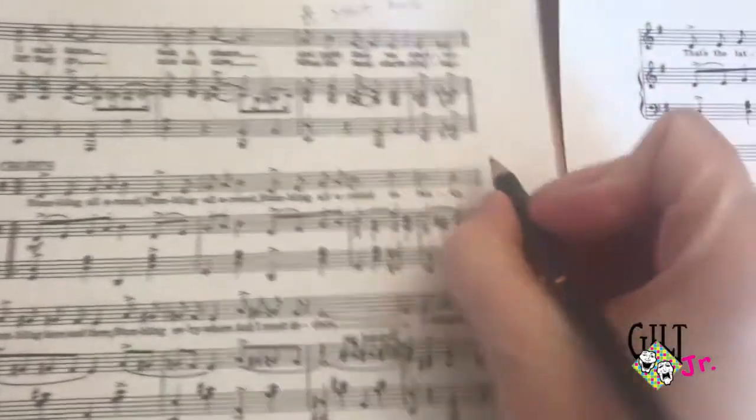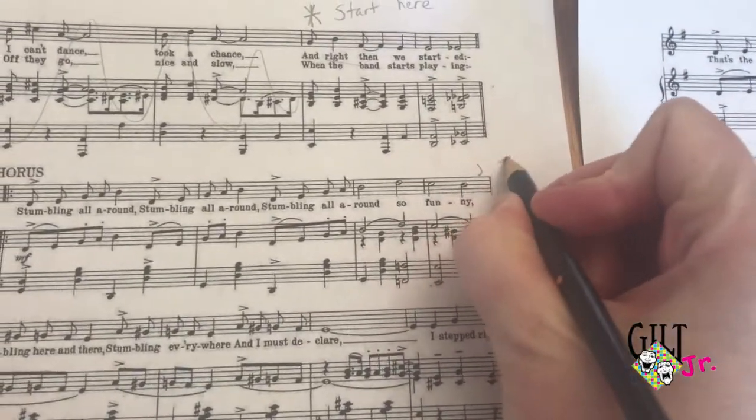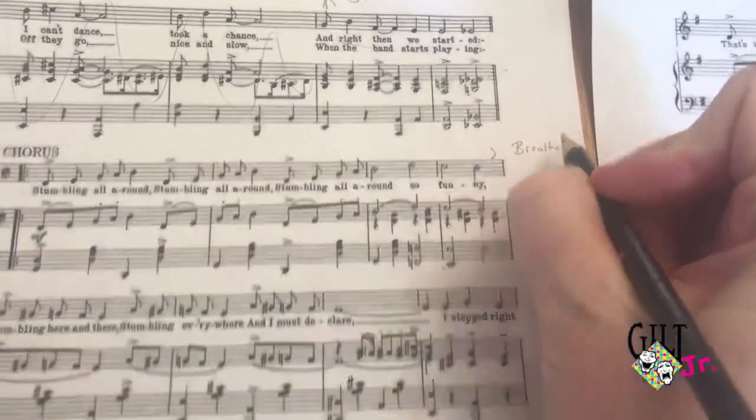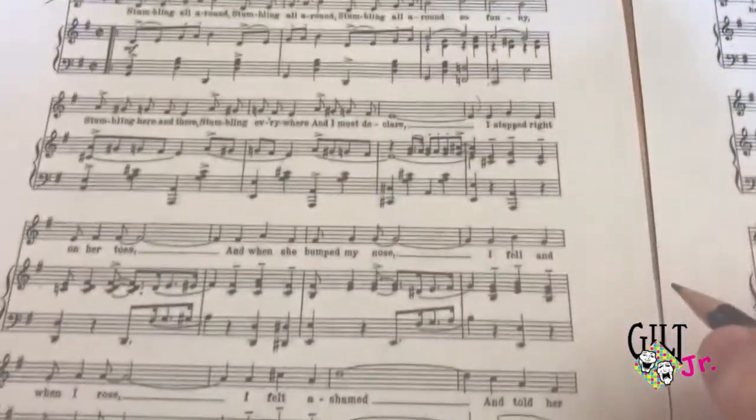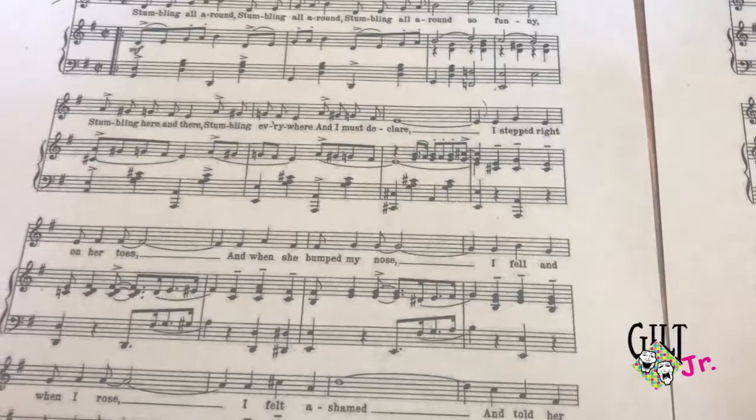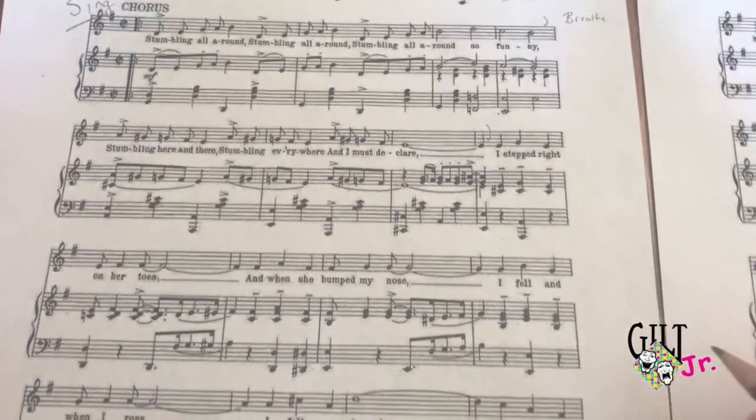As you practice your song, it's a good idea to mark places in the music where you're going to take a breath. Sometimes there's really long phrases where you have to sing and gasp for air in the middle. It's not a good way to do it. So it's good to mark in the music. I'm going to take a big breath here. I'm going to take a breath here. Take a little one here.